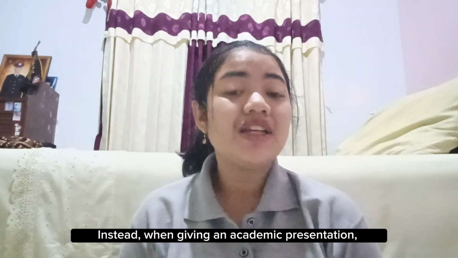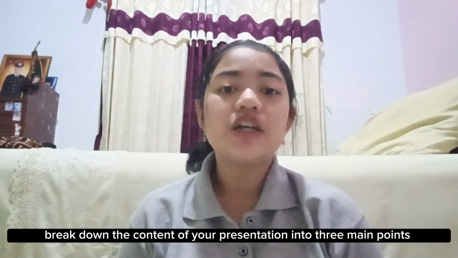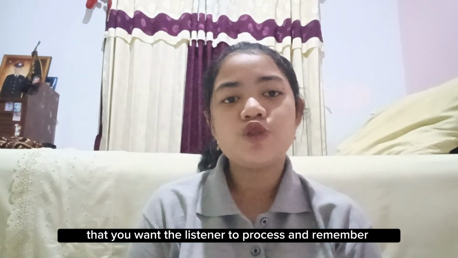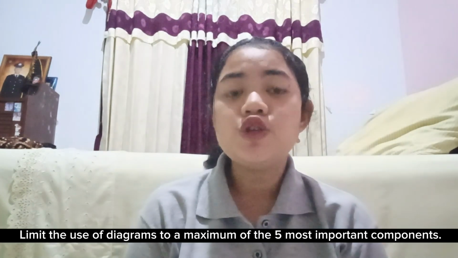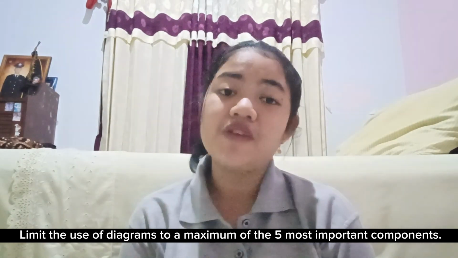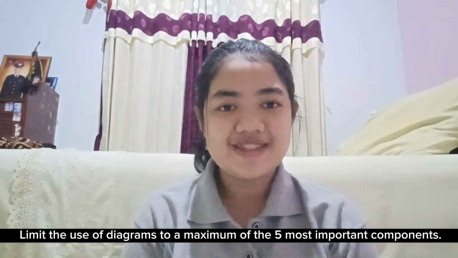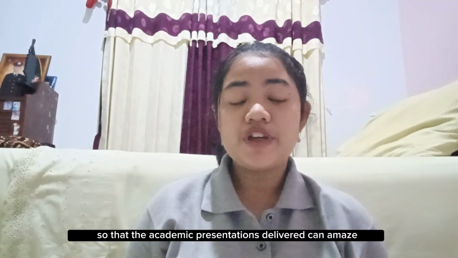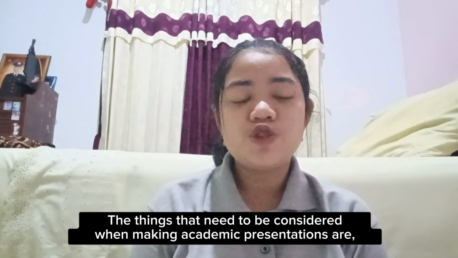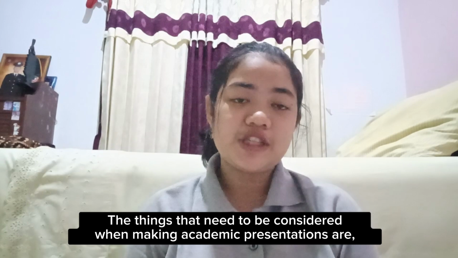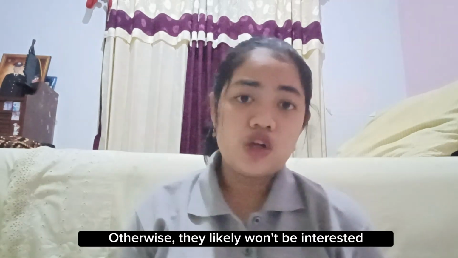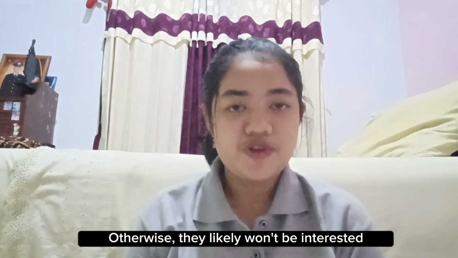Instead, when giving an academic presentation, break down the content of your presentation into three main points that you want the listener to process and remember. Limit the use of diagrams to a maximum of the five most important components. It is very important to prepare presentation requirements so that the academic presentation delivered can amaze. The things that need to be considered when making an academic presentation are: determine the right topic that is relevant to your audience, otherwise they likely won't be interested.